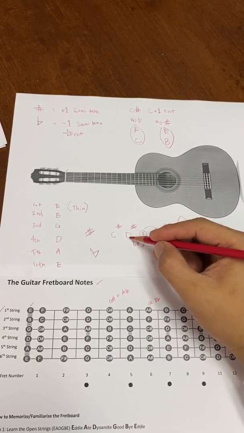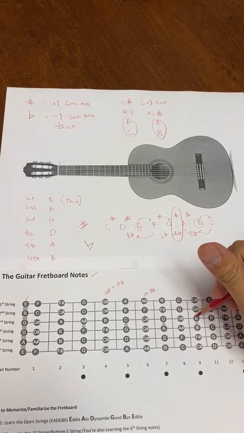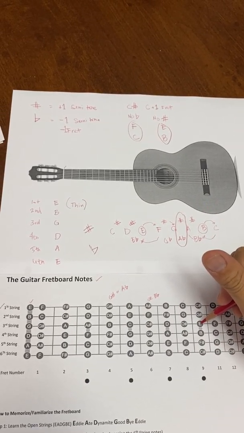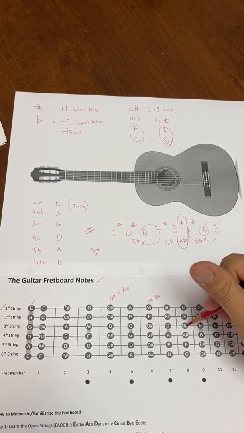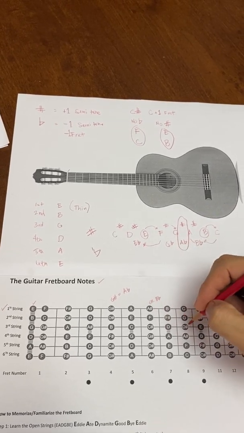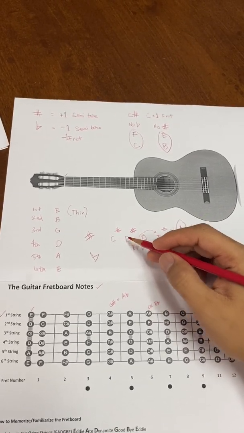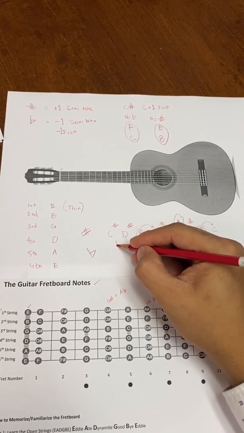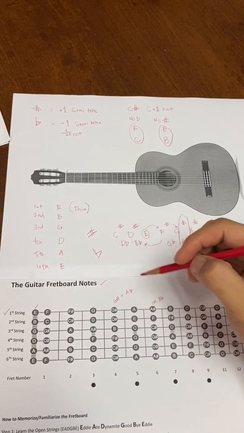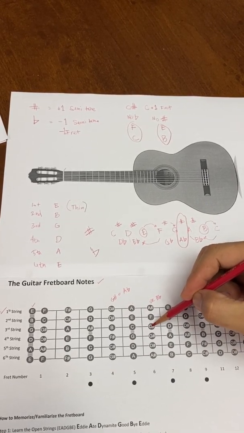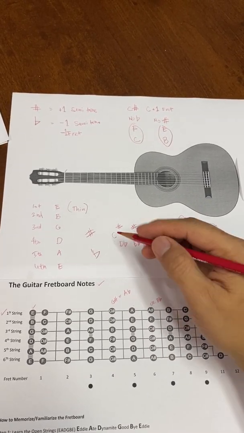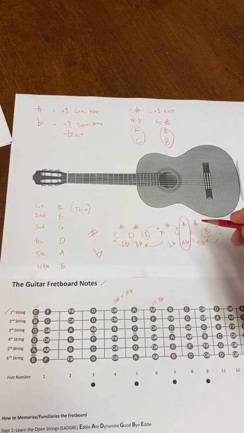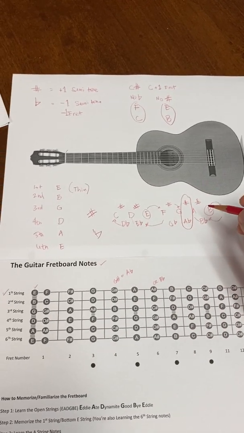And from E flat, or D sharp, D sharp minus 1 is D, and then D minus 1 is C sharp or D flat. And then D flat or C sharp minus 1, you end up at C. And the cycle goes on and on.